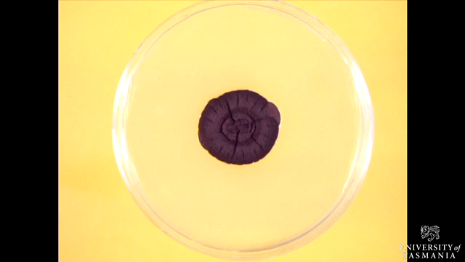This is a fungus with brown hyphae. If the fungus has brown hyphae, we call that dematiaceous. D-E-M-A-T, dematiaceous. It's not derm, it's D-E-M, dematiaceous. It means brown, in other words, like earth. And this hyphae would be brown.